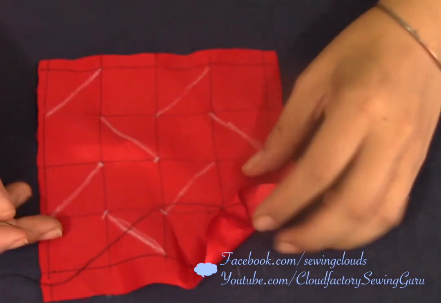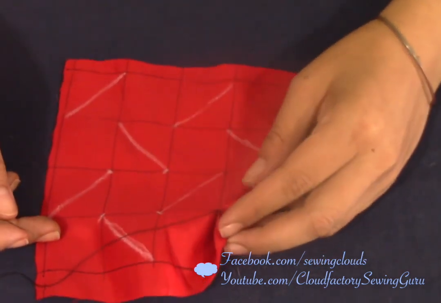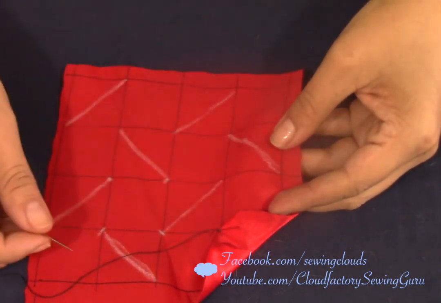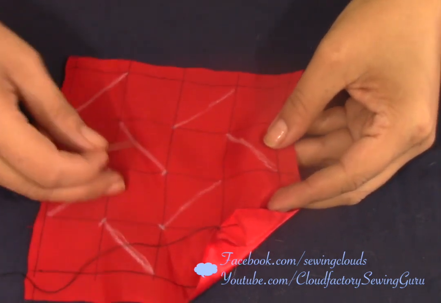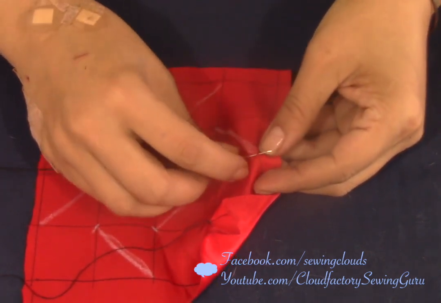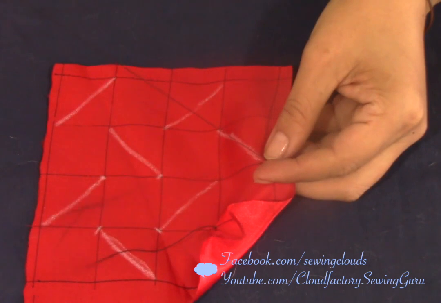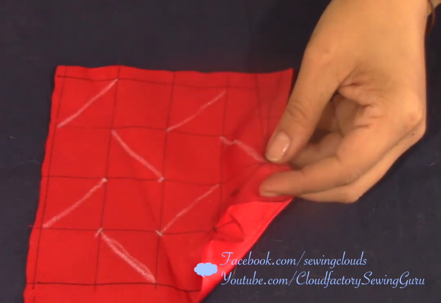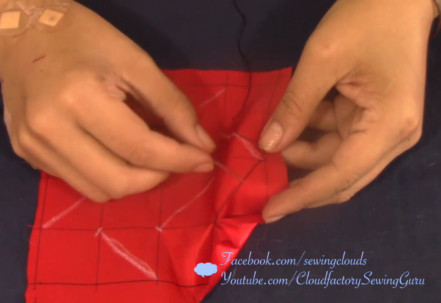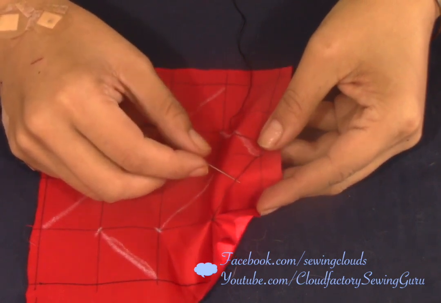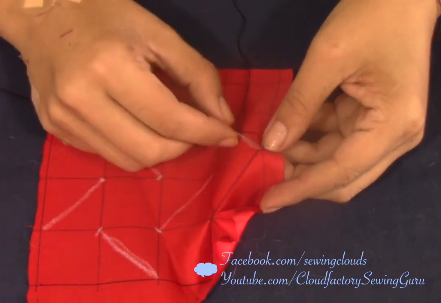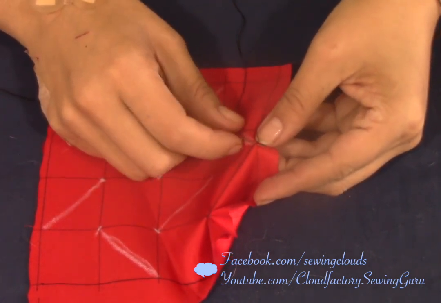Now you have to stitch the next unit, which can be any which is the nearest to the point you have your thread. I will take this one, so take the thread through the corner where the next unit is starting, and this thread, I don't have any line here, so I will keep it there.